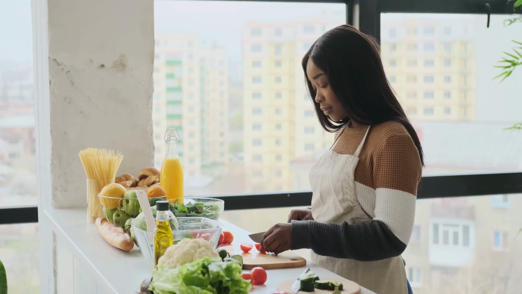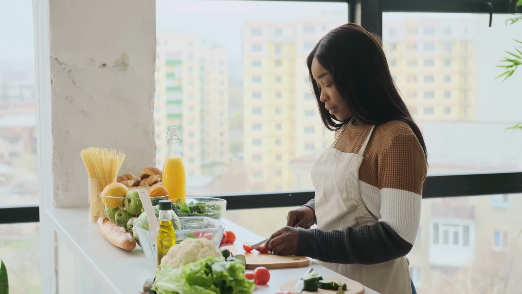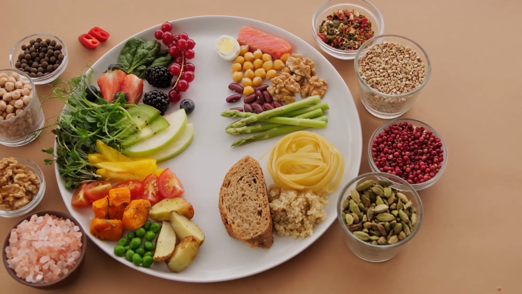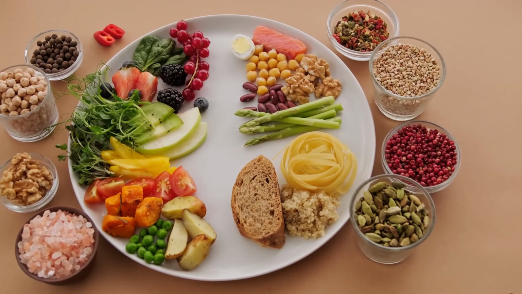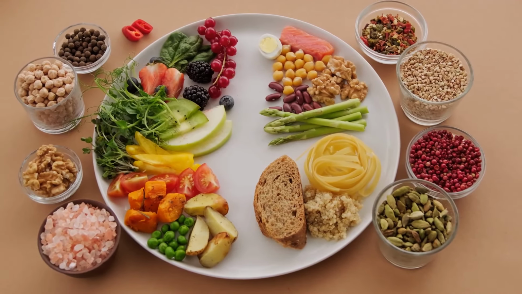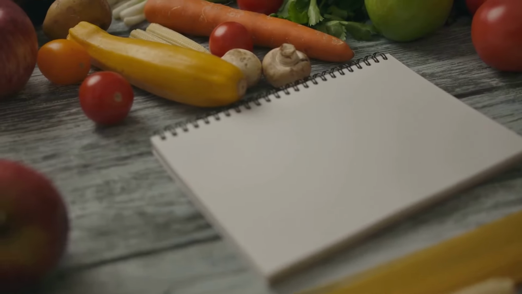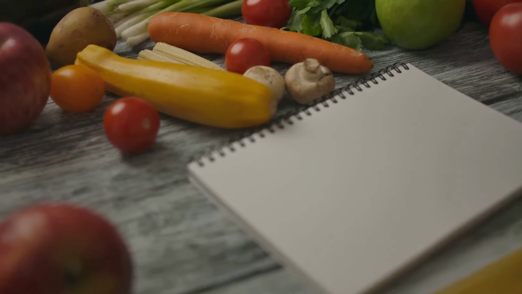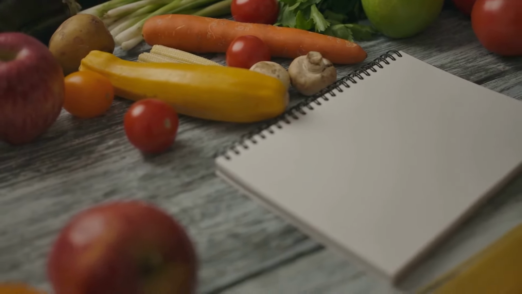Practical applications of nutrient knowledge include balanced diet planning. Creating a balanced diet plan involves incorporating all 6 essential nutrients in the right proportions to maintain health and prevent deficiencies. Plan your meals to ensure that each meal includes a good mix of proteins, carbohydrates, and fats.